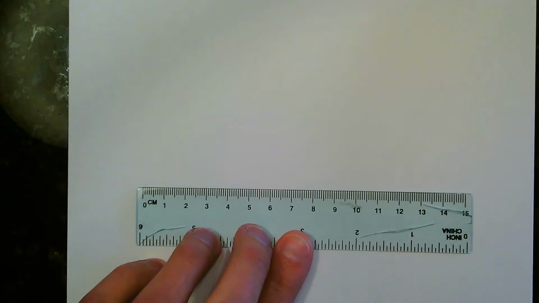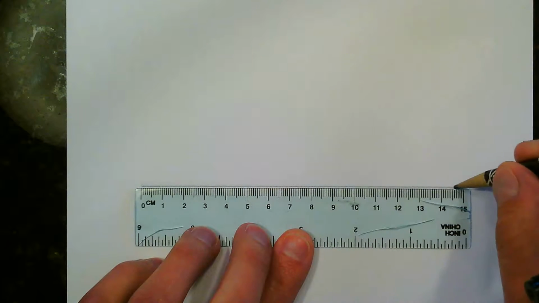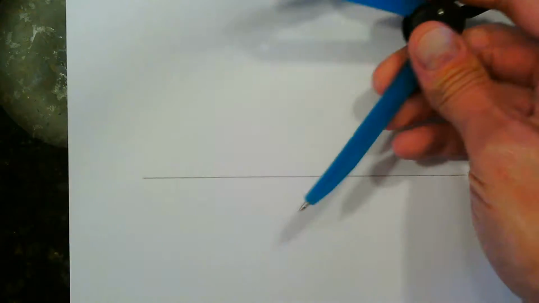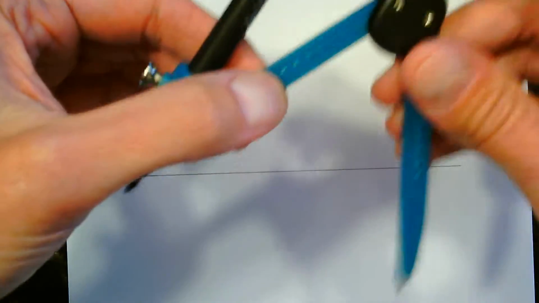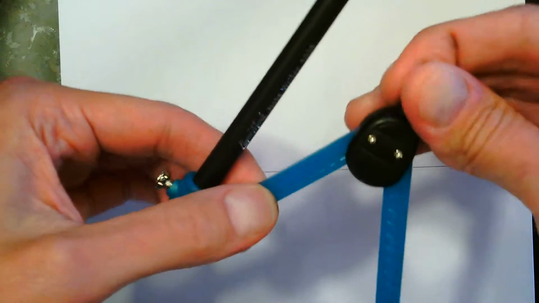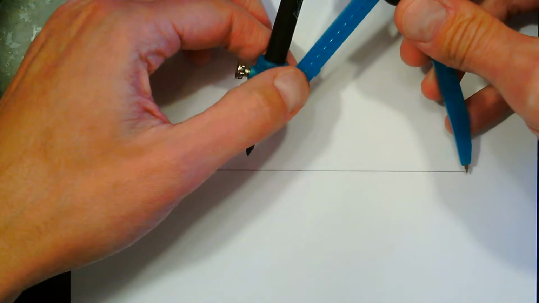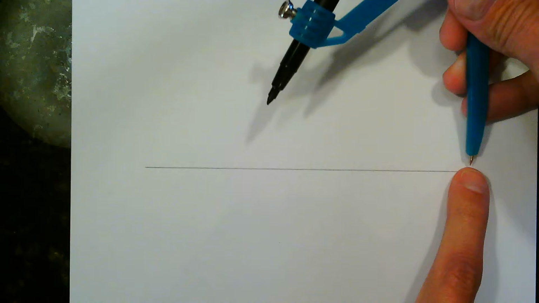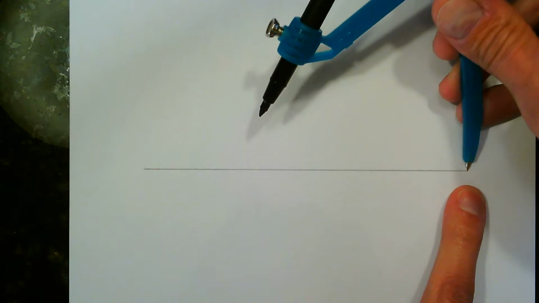I'm going to make mine about 15 inches because I can. And if I wanted to construct a perpendicular bisector to this line segment, I'm going to get my compass tool. The one that I have is not amazing. It's a little overly flexible. Ideally you want one that's a little bit more sturdy, but mine doesn't, so we use the tools we got.